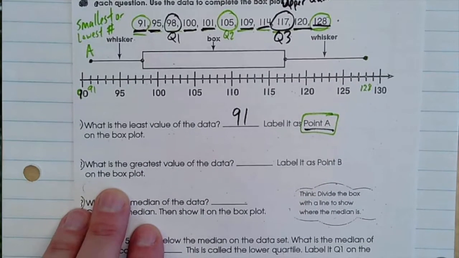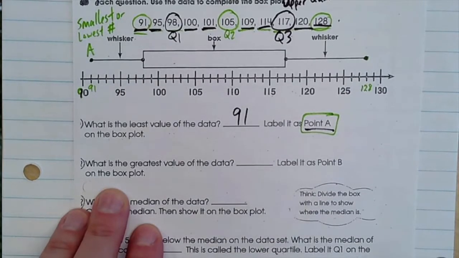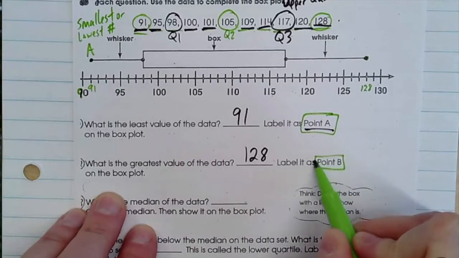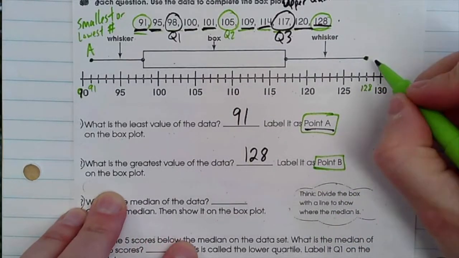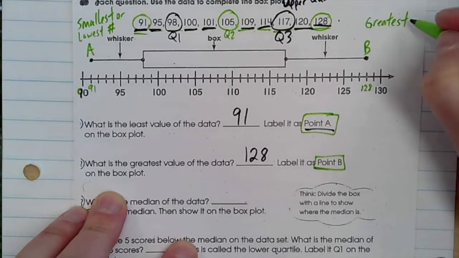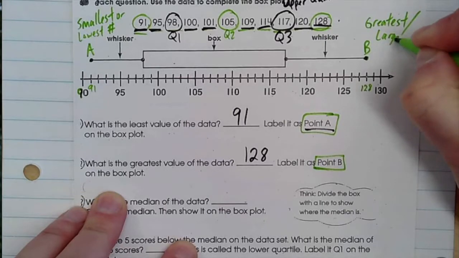What's the greatest value in the data? Our greatest number was 128. We're going to label that point as B on the box plot. So that was way up here. That was point B, and we call this the greatest or the largest number in the data set.